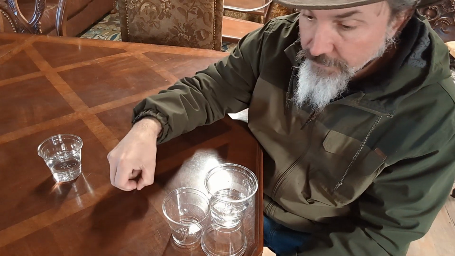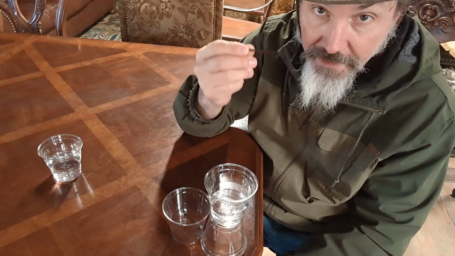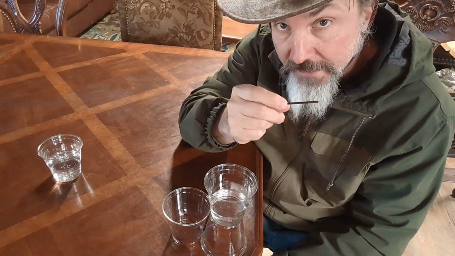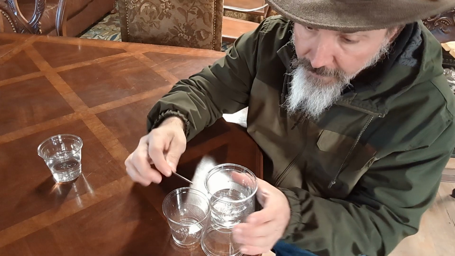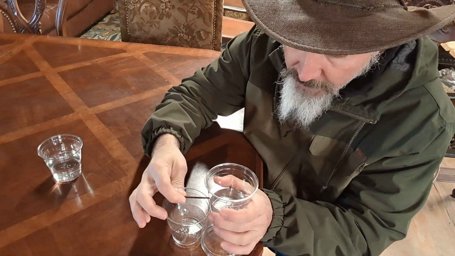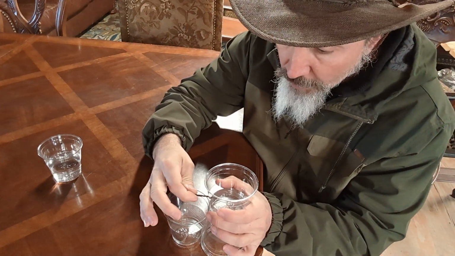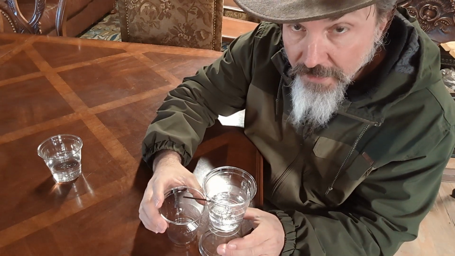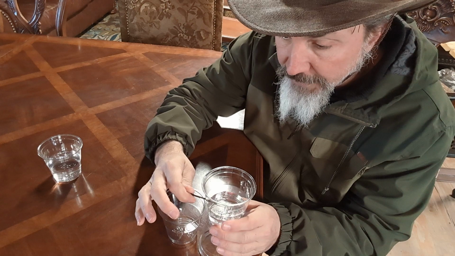So what we do is we would connect the battery to a wire, and I'll just use this straw here as an example of a wire, in order to enable the charge from one compartment in the battery to move to the other compartment in the battery.